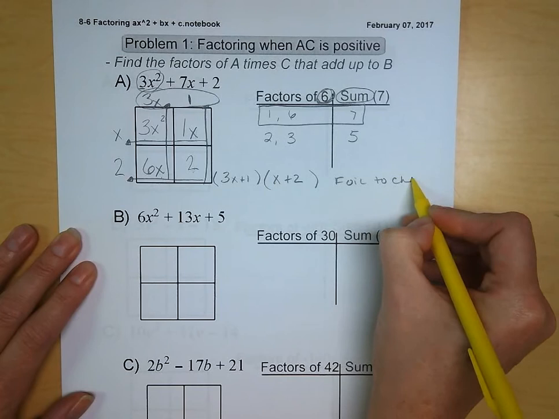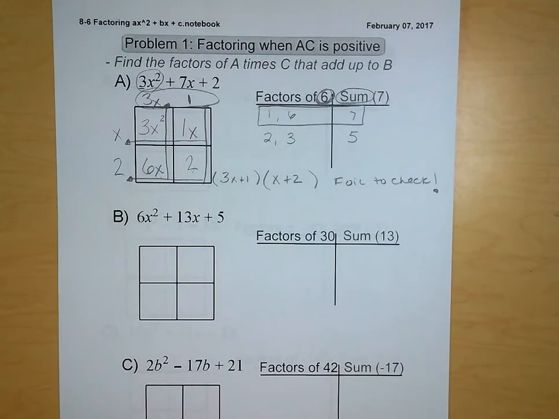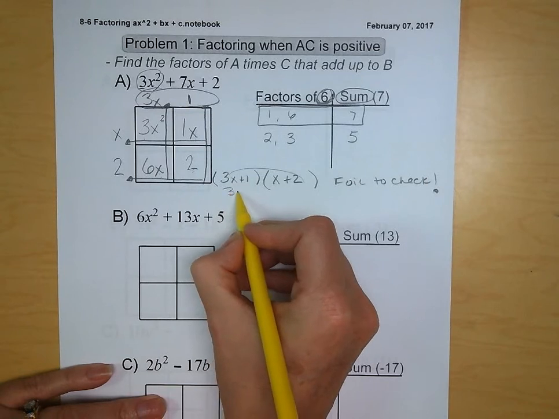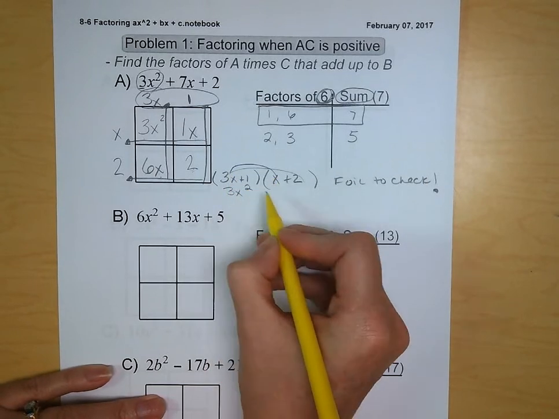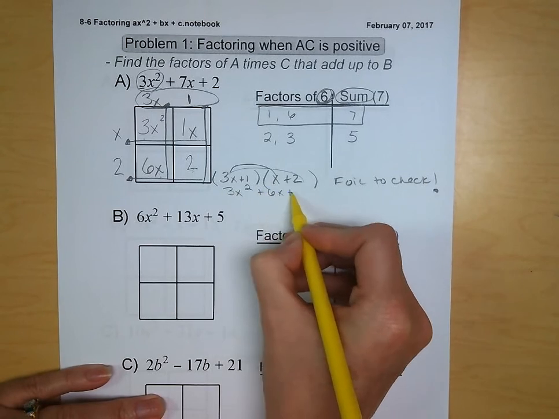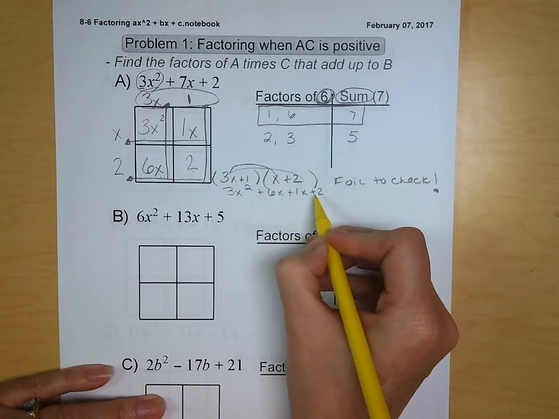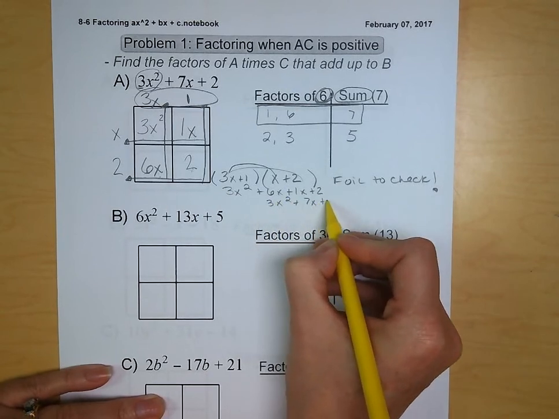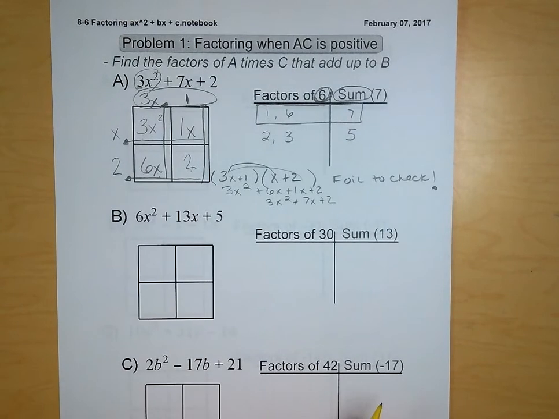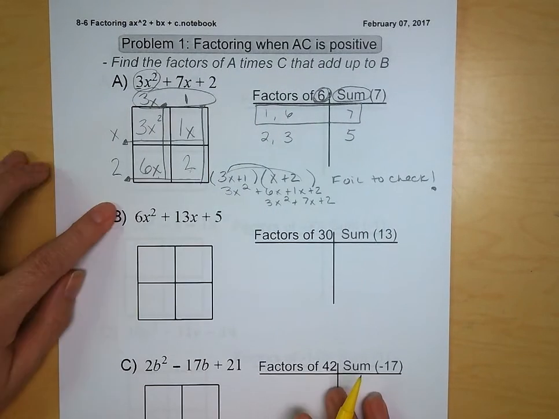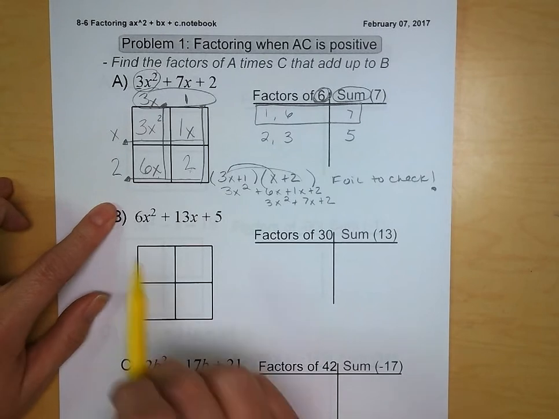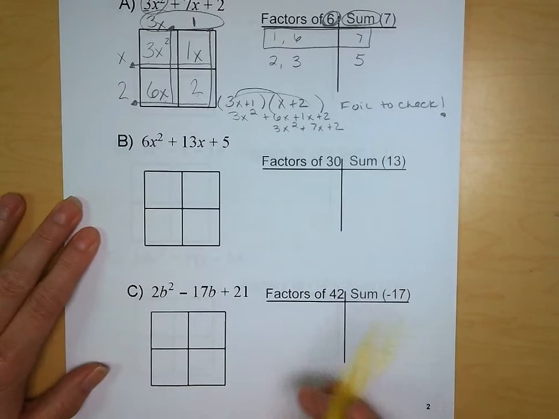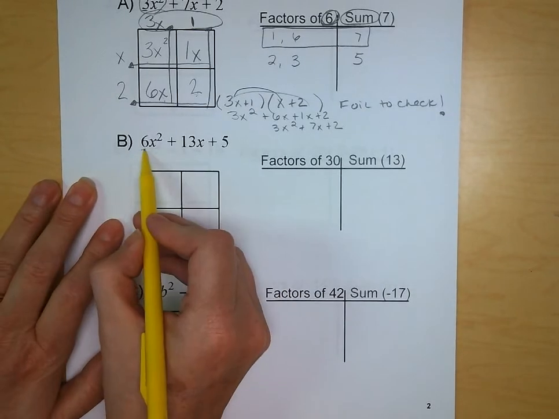As always, we can FOIL to check our answers. So we have 3x squared plus 6x plus x plus 2. Combine our like terms, we have 3x squared plus 7x plus 2, and that is what we started with at the very beginning. You might at this point want to stop and watch the process again. Okay. We have more examples too, so we'll give you lots of advice here.